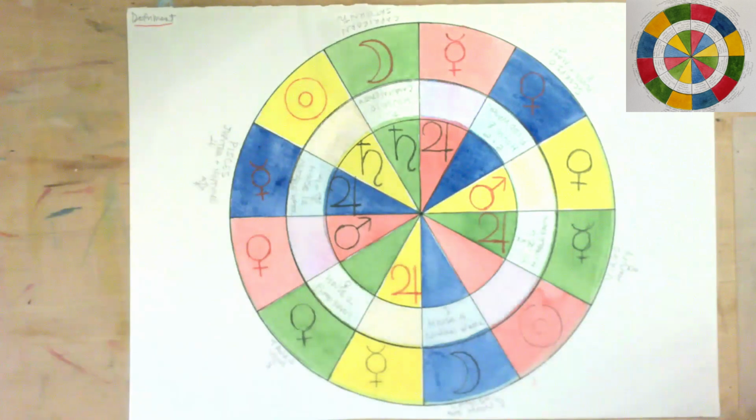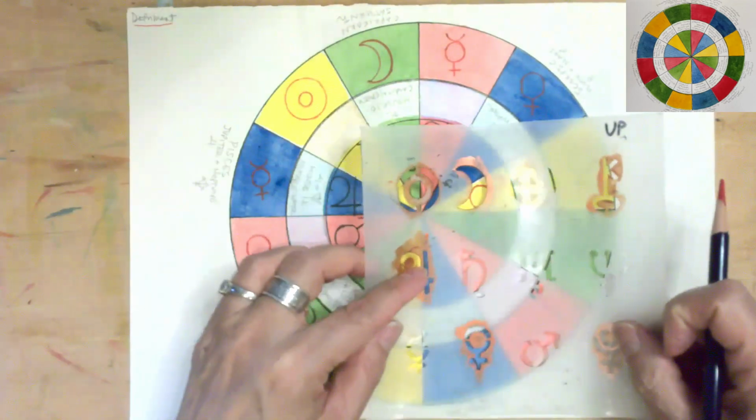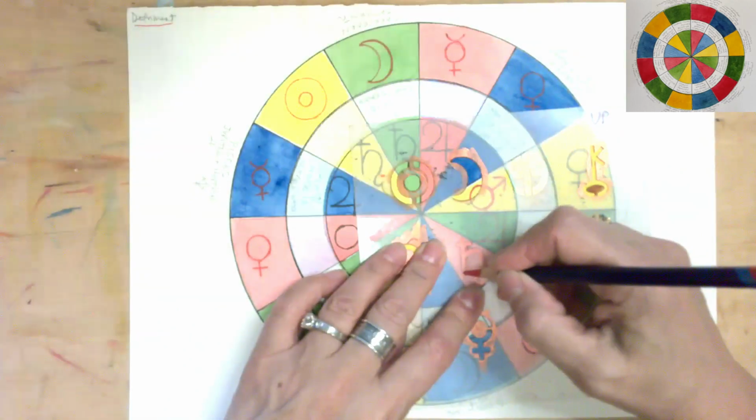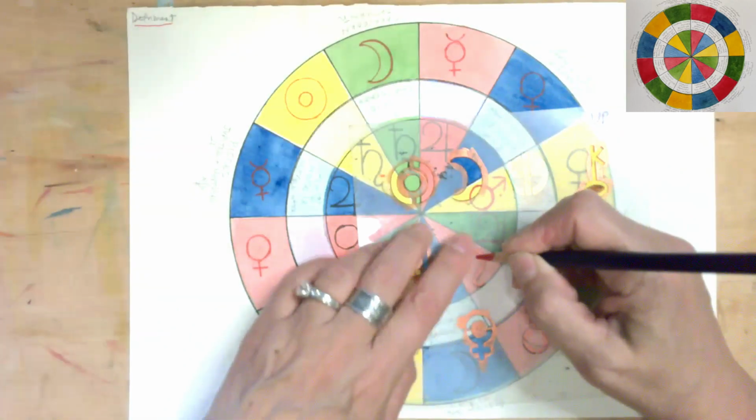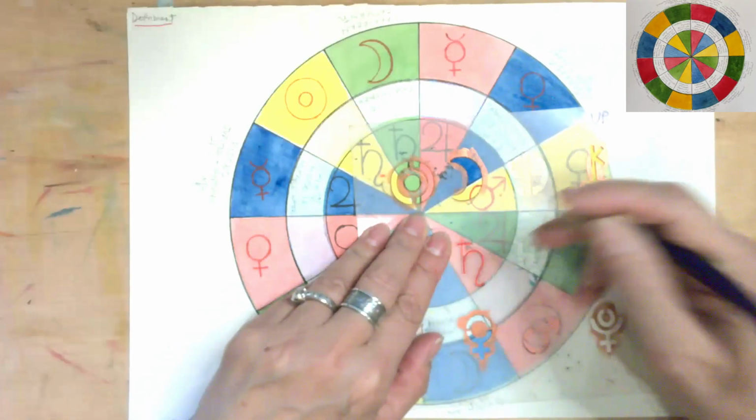So let me get my red pencil. Where is Saturn in detriment? Well, here we go. We go across. So we put Saturn is in detriment. Going across from Aquarius is Leo. So what does a Saturn in Leo feel like?